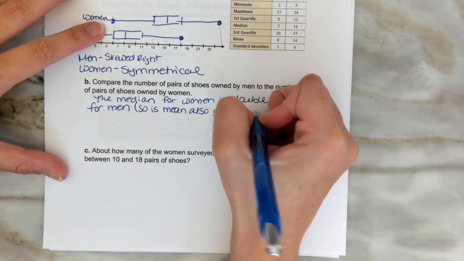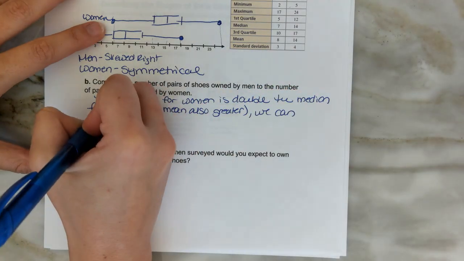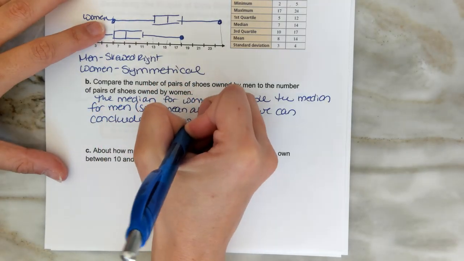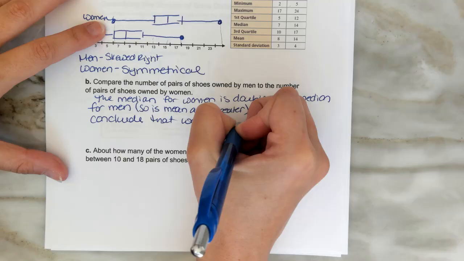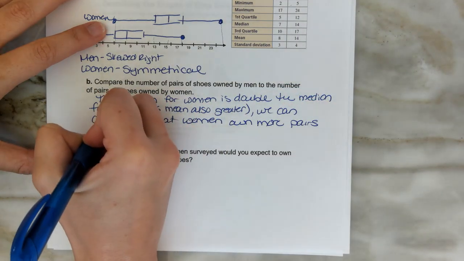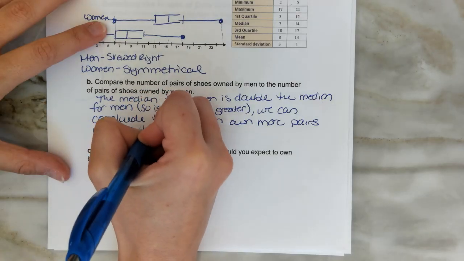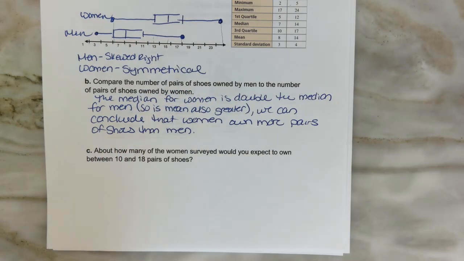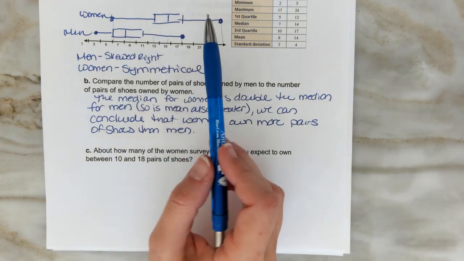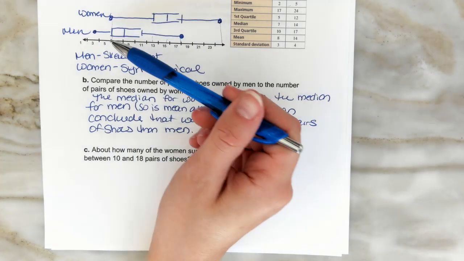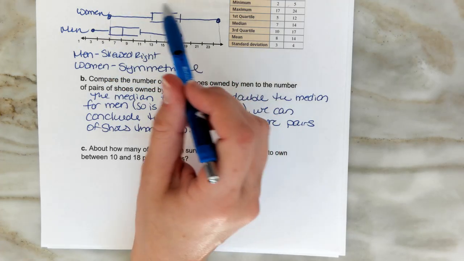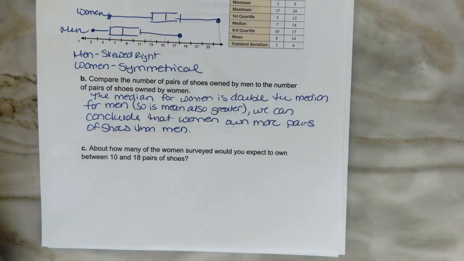So from this, we can conclude that women own more pairs of shoes than men. I mean, you can kind of see it on the box and whisker plot as well. The greatest number versus the greatest number. Most of the data skewed on the men's, leaning towards not owning as many pairs of shoes, where most of the data for women is higher than that.